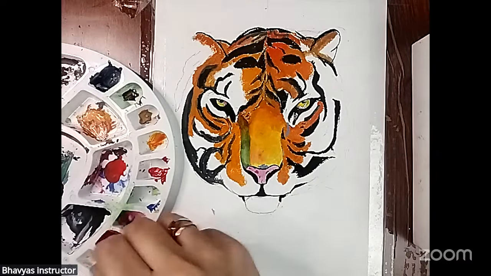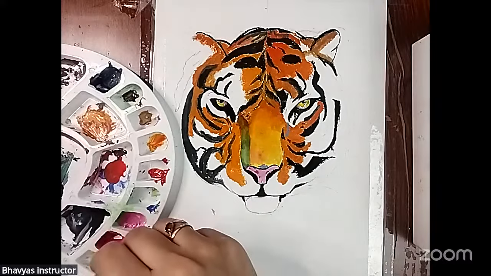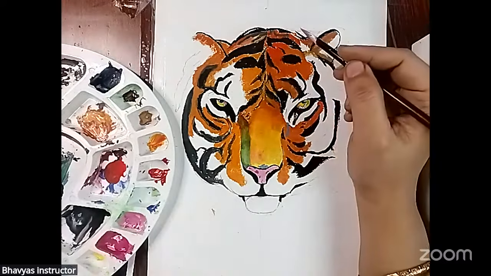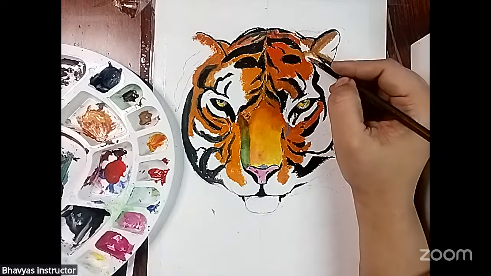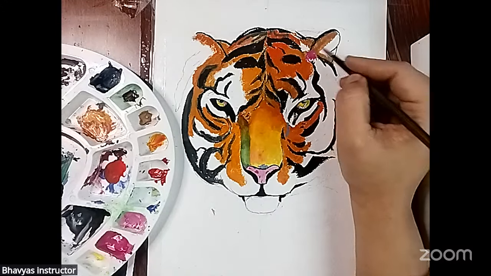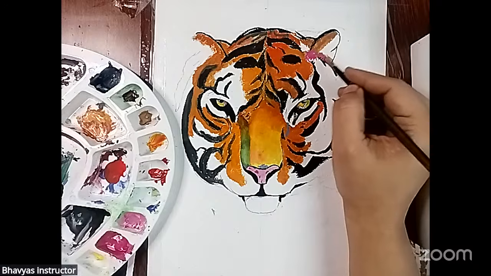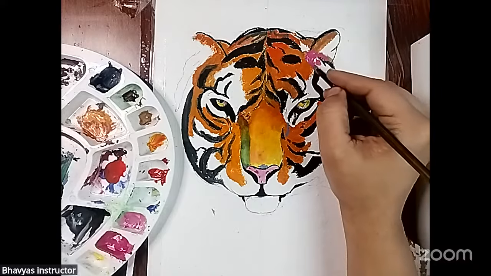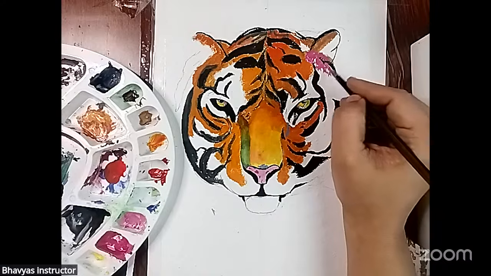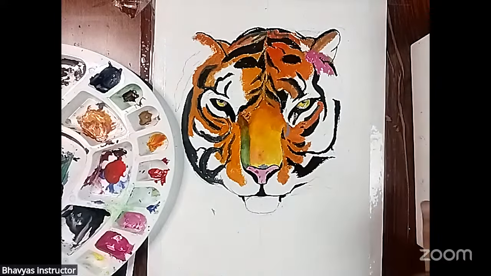To give a pink touch or rose touch, see here, I'm just taking a little bit of rose and I'll add this part. So I'm just giving strokes here with the brush. Okay.